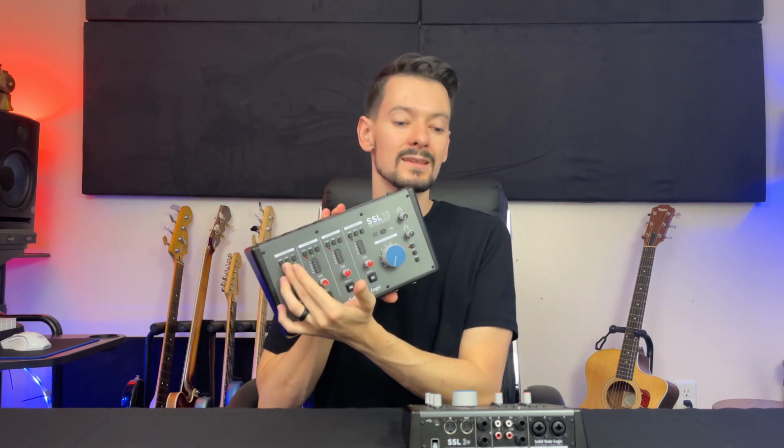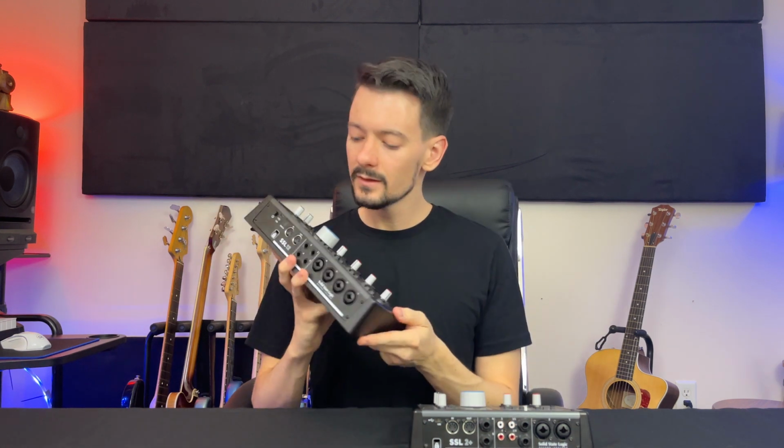On the SSL 12, you get a light that shows you easily if phantom is on. You do not get that on the 2 Plus. The other thing that the SSL 12 has that the 2 Plus does not is the high pass button. And that's really nice. I love being able to high pass, roll off before it hits the interface. It just keeps it cleaner on the way in. The SSL 2 Plus doesn't have that. It's a little smaller and stripped back.